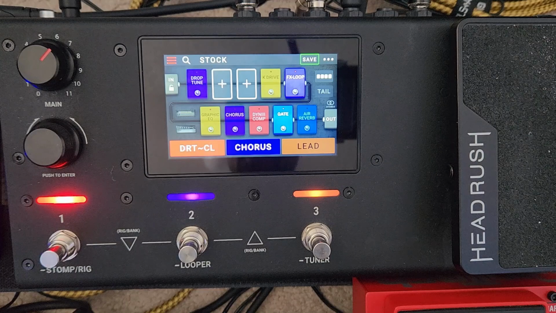This is going to be part 2 of how to incorporate the multi-effects unit into your rig. I'm going to use the Headrush MX5 as an example of that. This video is really going to be more tuned for folks who have the MX5, but the same principles will apply to those of you who have other multi-effects units. So just stick with me here, and hopefully you learn something at the end of the day.